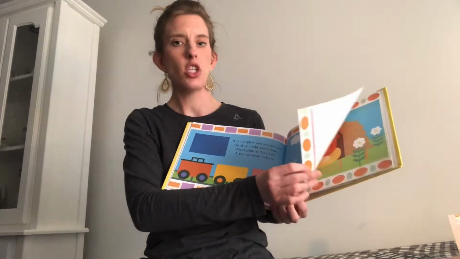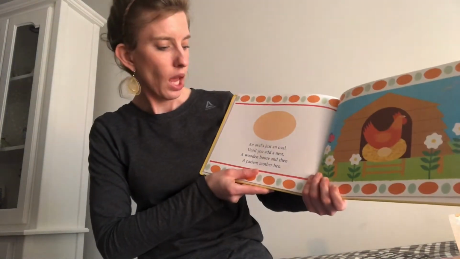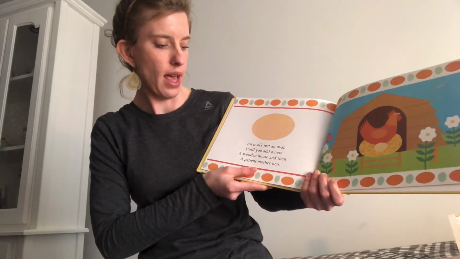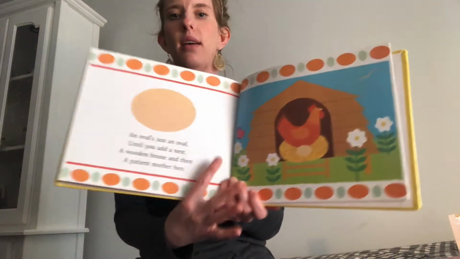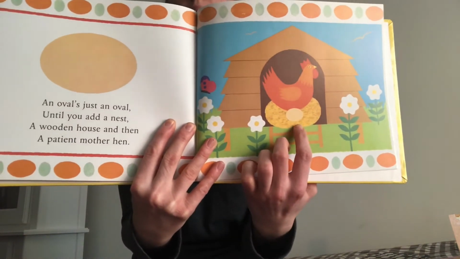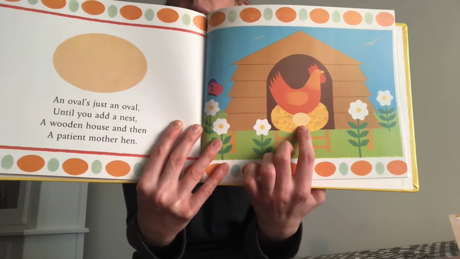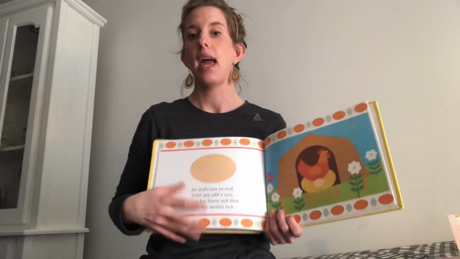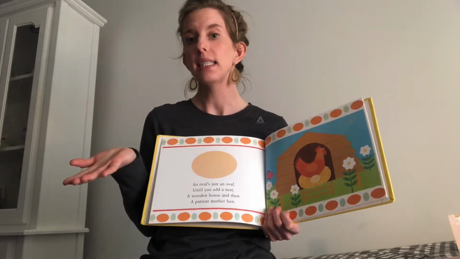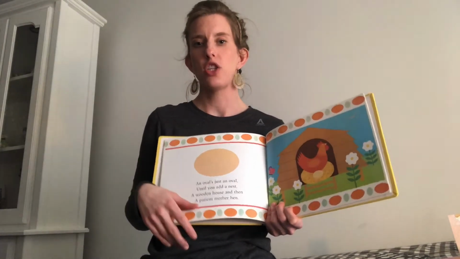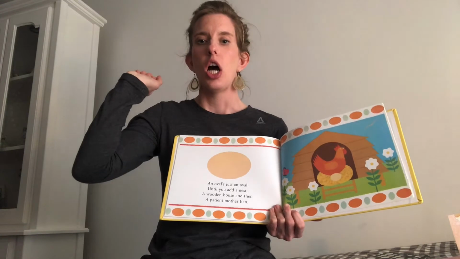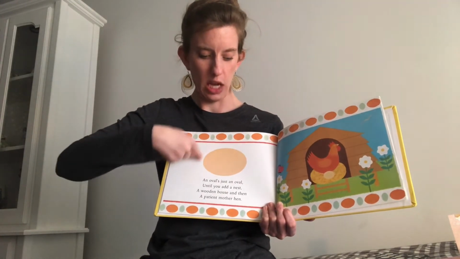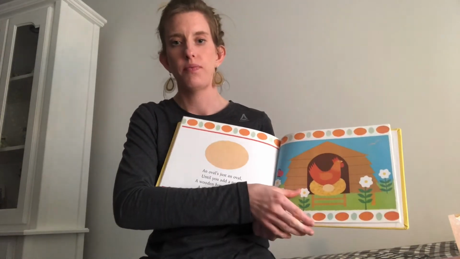Okay, let's see what the next shape is. An oval is just an oval until you add a nest, a wooden house, and then a patient mother hen. So the illustrator made the oval into an egg. And an egg has how many sides? Don't get tricked, just like the circle. An oval has 0 straight sides, but it has a curved edge that goes round and round.